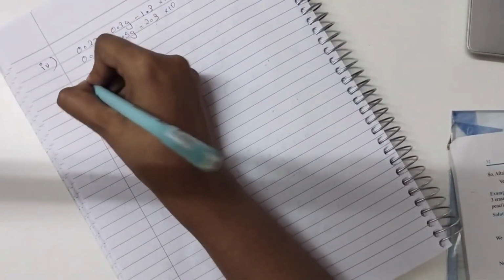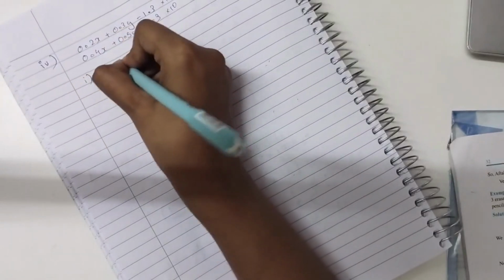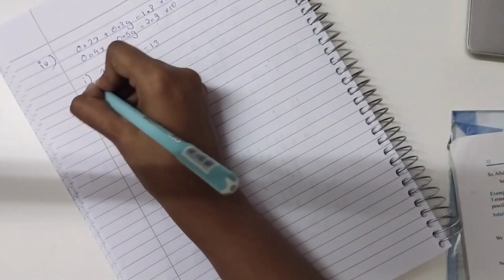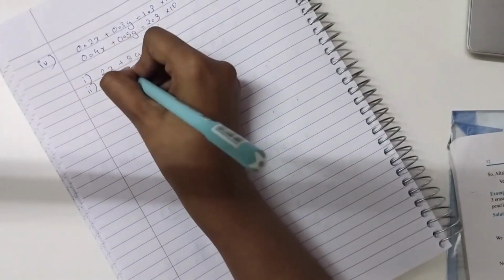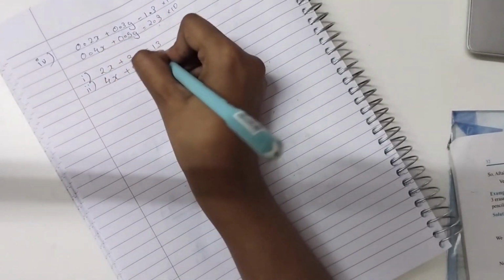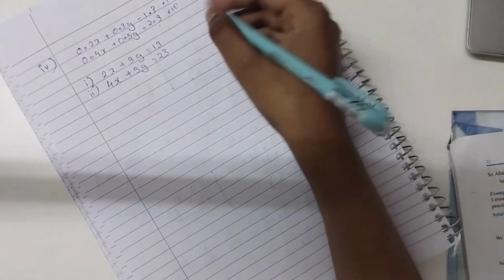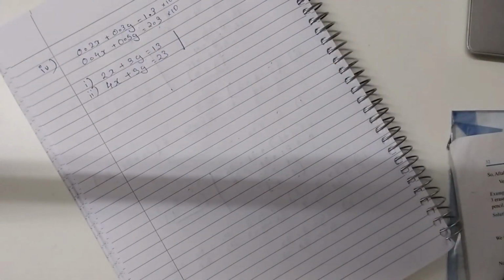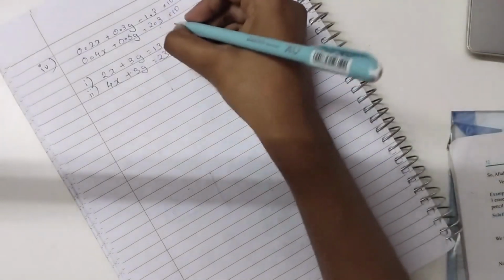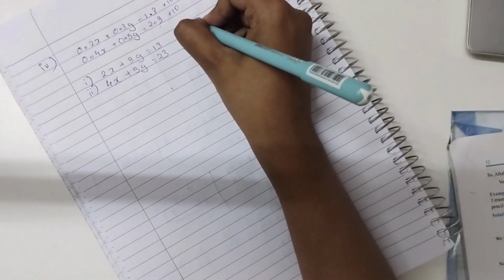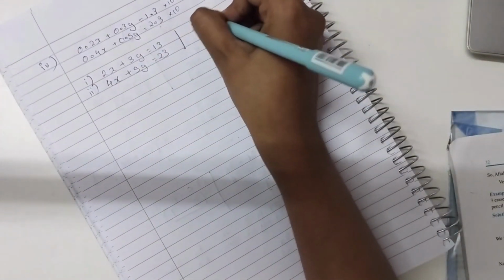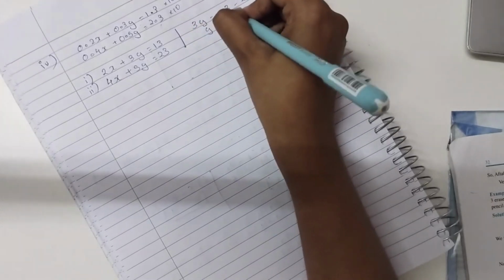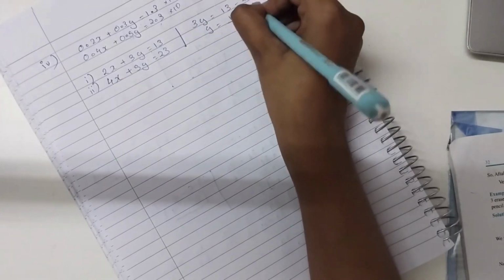So when you multiply the first equation by 10, you'll get 2x plus 3y is equal to 13, and the second equation can be written as 4x plus 5y is equal to 23. Now we're going to write y in the form of x. So when we write y in the form of x, you would get 3y is equal to 13 minus 2x, and y is equal to (13 minus 2x) by 3.